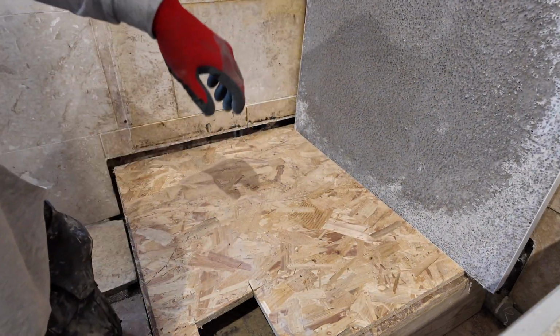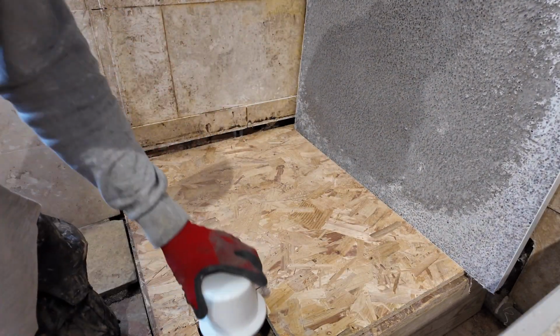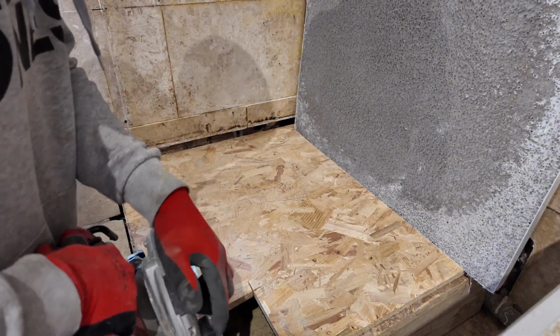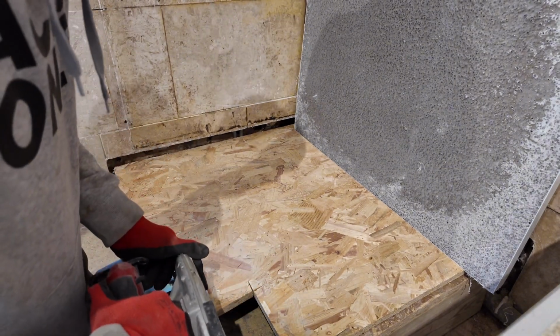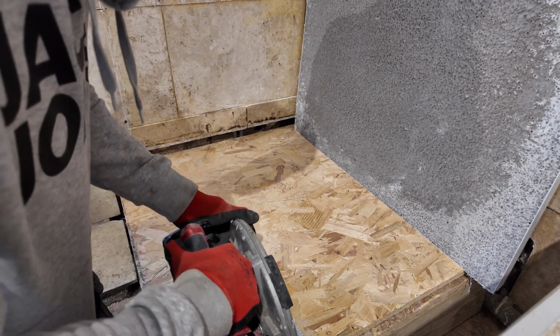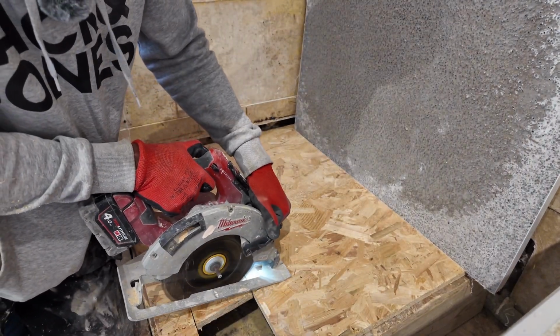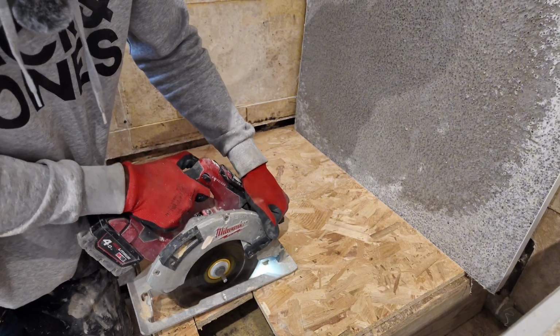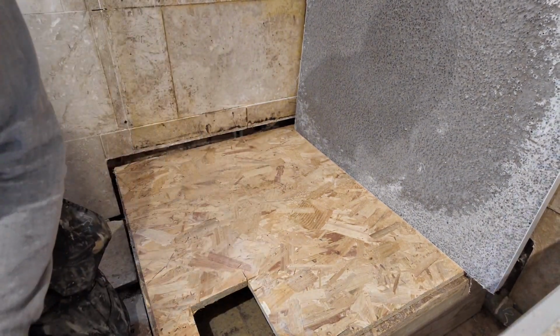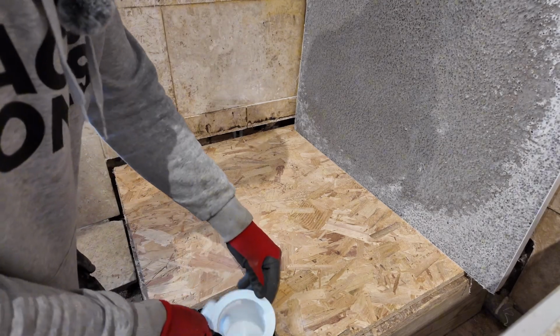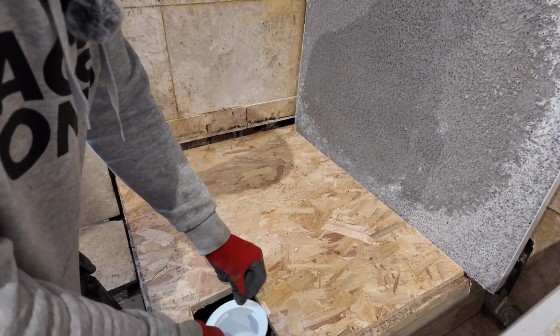So I need to cut this hole a bit bigger because it's hitting it. There we go.